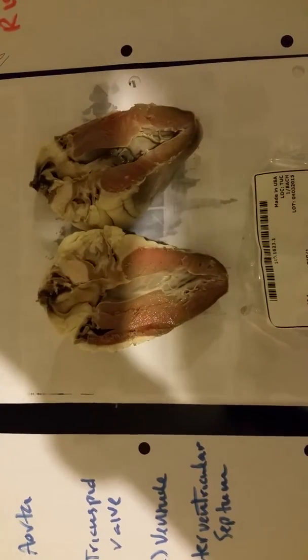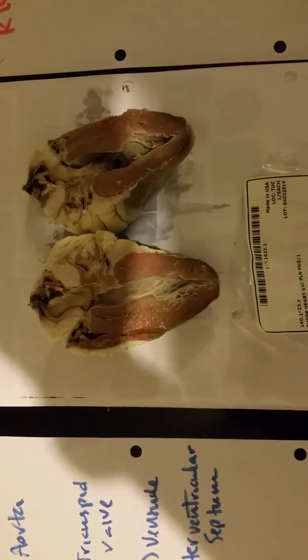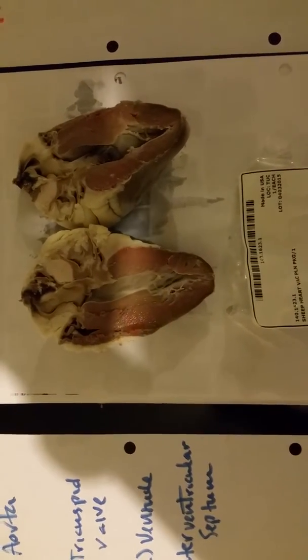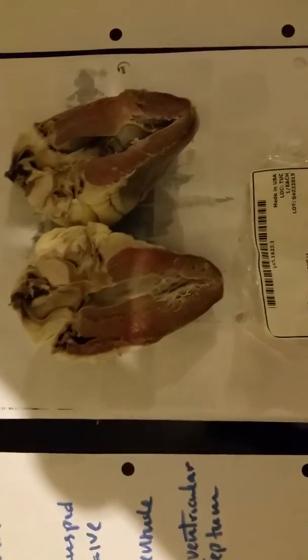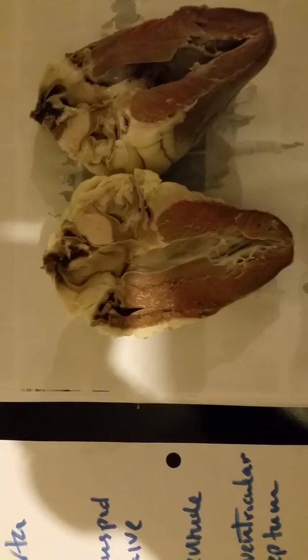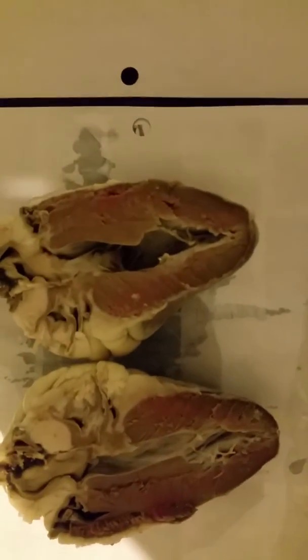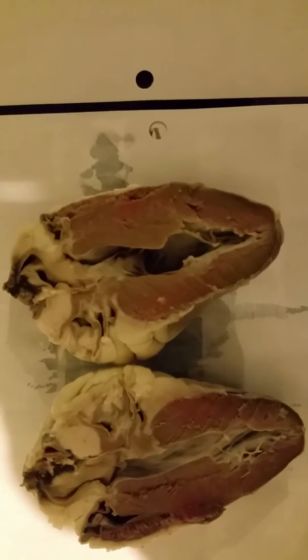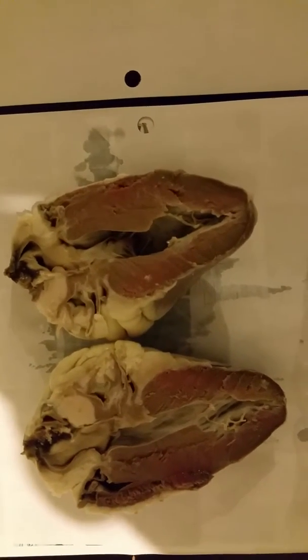And we would say that the right side of the wall is also thicker because of the amount of work it does. Now, with the inside, as you can see, the left side is more shallow, as the right side is deeper. Okay?